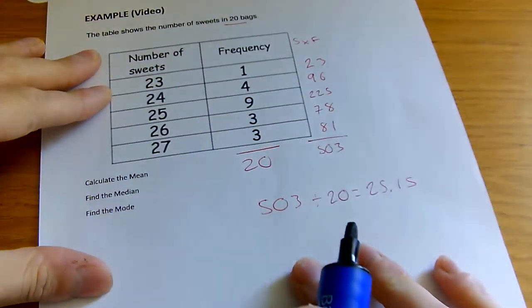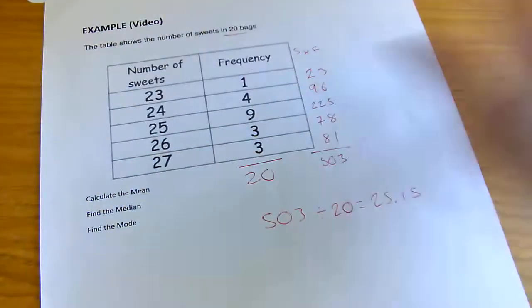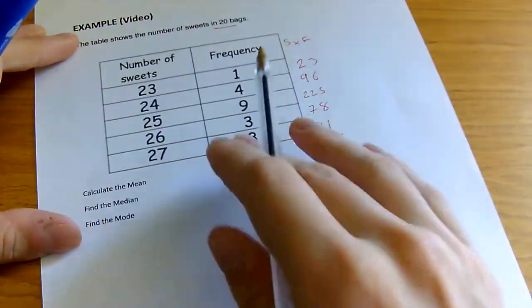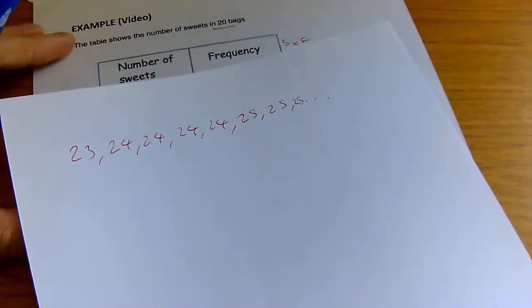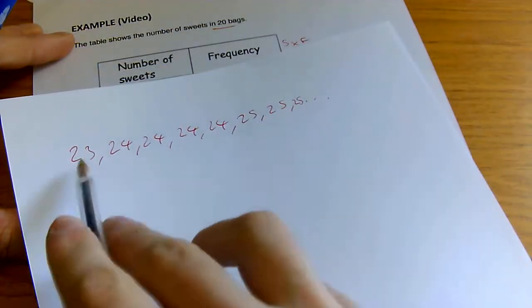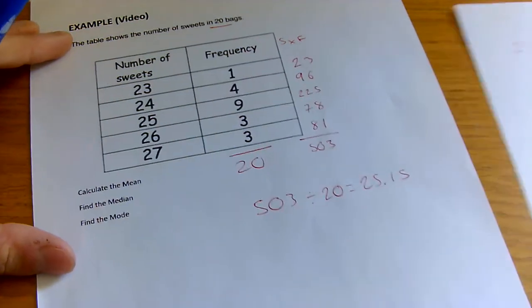How would you find it from a table? In a very similar way. So we've got 20 numbers. You can imagine these written out in a big list. I started doing that before, didn't I? So it would be like this list here. We'd be trying to find the middle of this list of 20 if I was going to finish it off.